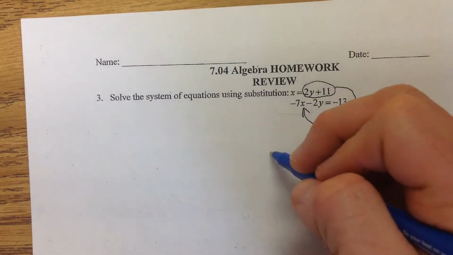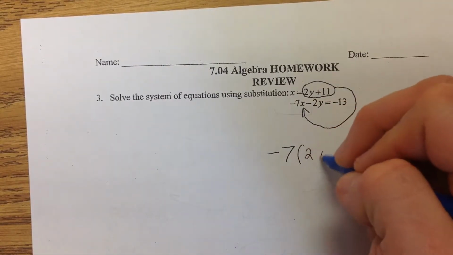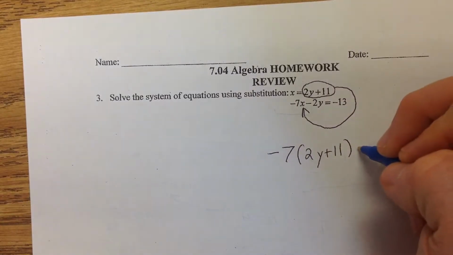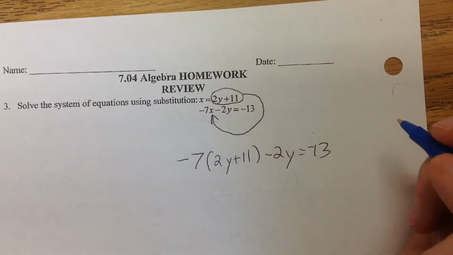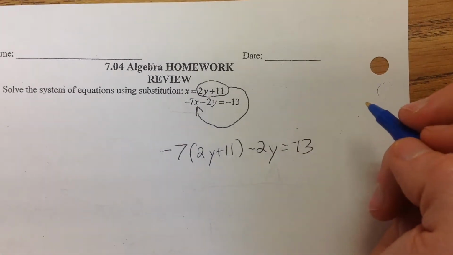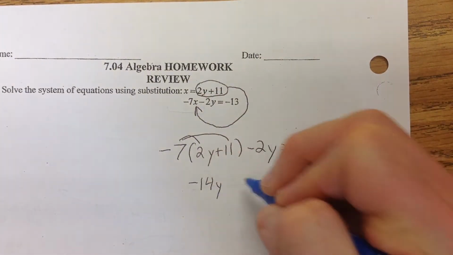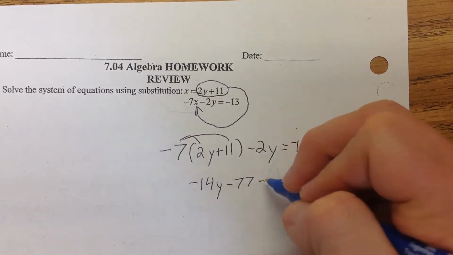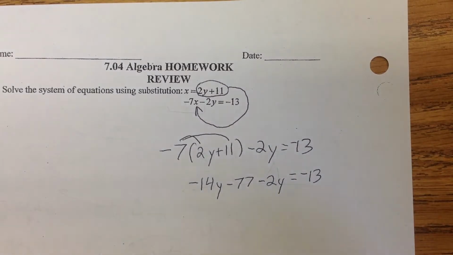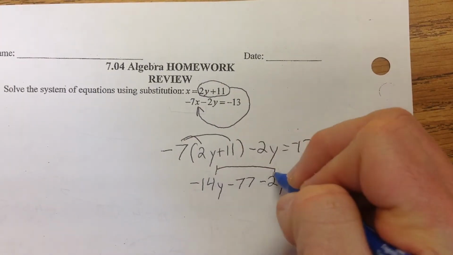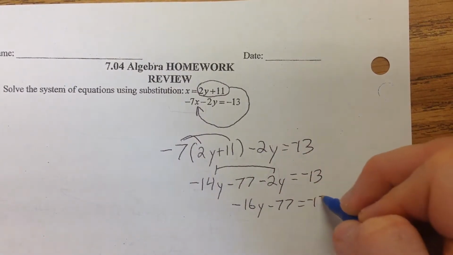So when we rewrite this bottom equation, it's going to be negative 7. And then instead of writing the x, we have 2y plus 11. And then we just keep going. Minus 2y equals negative 13. And now we have an equation that we need to solve. So we'll distribute that out. Negative 14y minus 77 minus 2y equals negative 13. Combine our like terms, so negative 16y minus 77 equals negative 13.